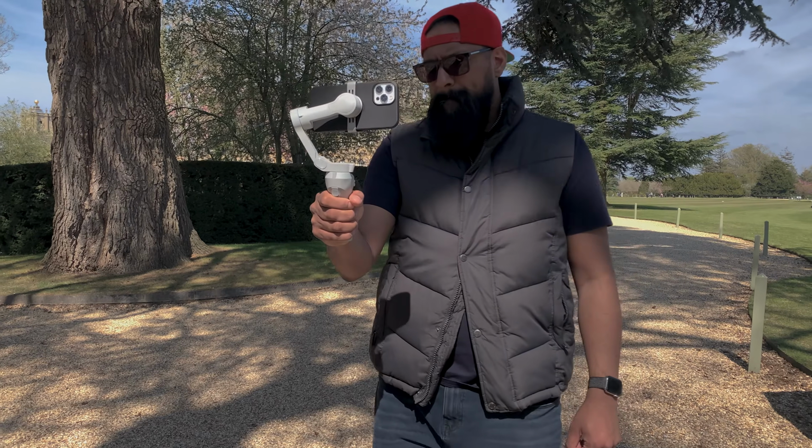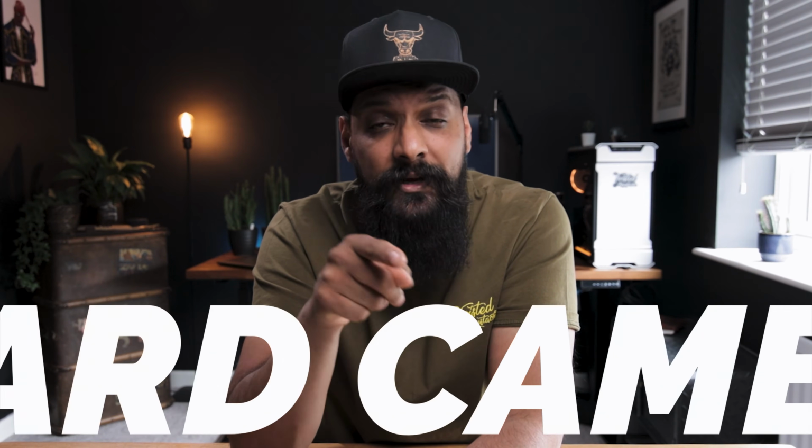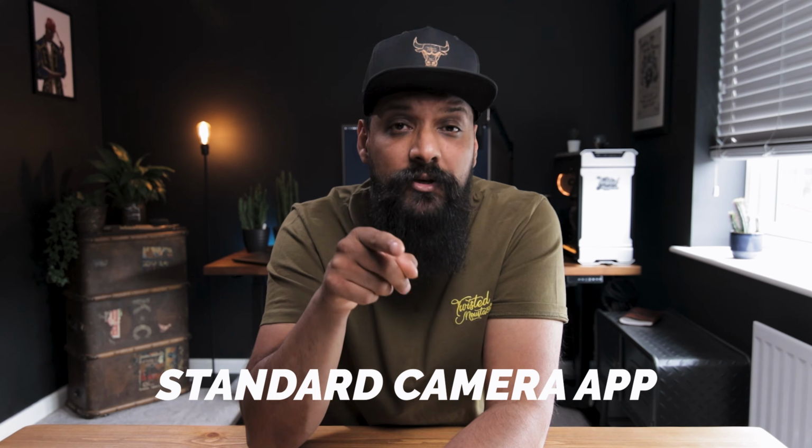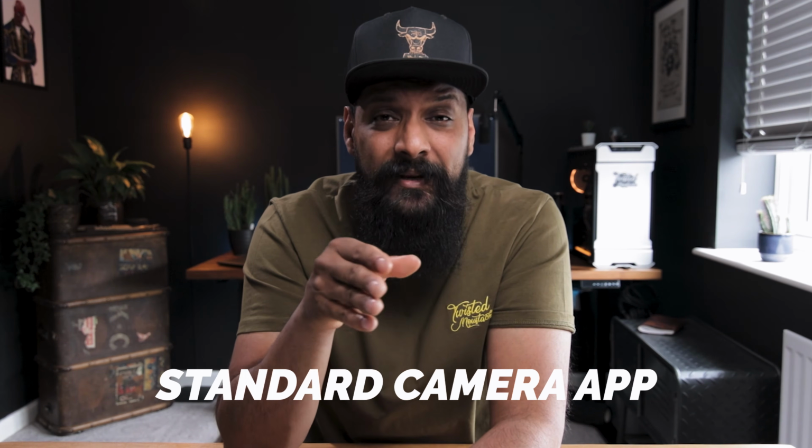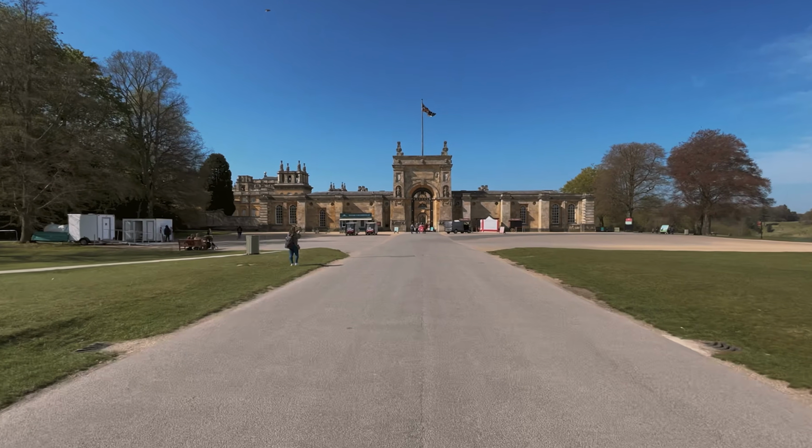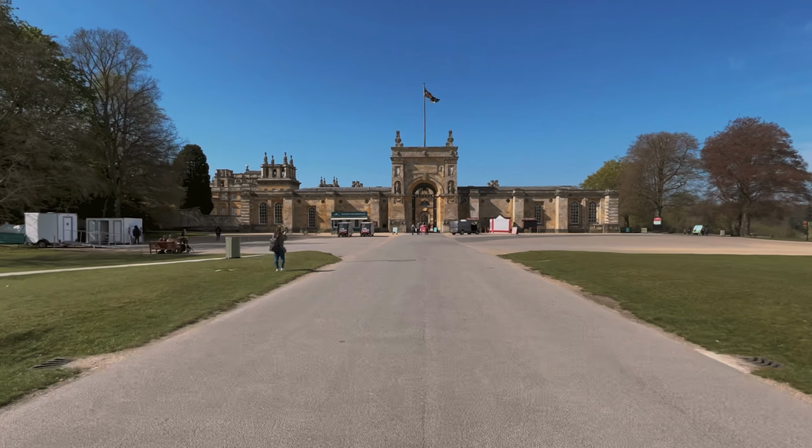These 3 techniques range from the easiest and simplest all the way to more advanced techniques using hyperlapse apps and a gimbal. Now, the easiest, simplest method is to use the time-lapse mode in your standard camera app on your iPhone. I spent the day at Blenheim Palace and this is an awesome walk towards the front of the gate. You know what, I thought I'm gonna hyperlapse this.